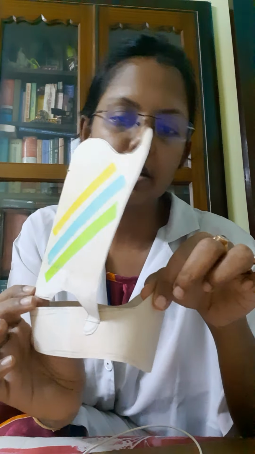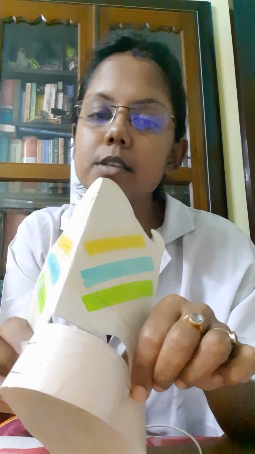And now look at one thing, the inferior thyroid horn is making one joint with this cricoid cartilage, and this is known as cricothyroid joint, and this is one kind of synovial joint.